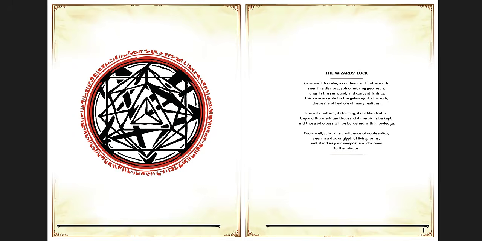No well-traveler, a confluence of noble solids seen in a disc or glyph of moving geometry, runes in the surround, and concentric rings. This arcane symbol is the gateway of all worlds, the seal and keyhole of many realities. Know its pattern, its turning, its hidden truths. Beyond this mark 10,000 dimensions be kept, and those who pass will be burdened with knowledge. Know well, scholar, a confluence of noble solids, seen in a disc or glyph of living forms, will stand as your waypost and doorway to the infinite.